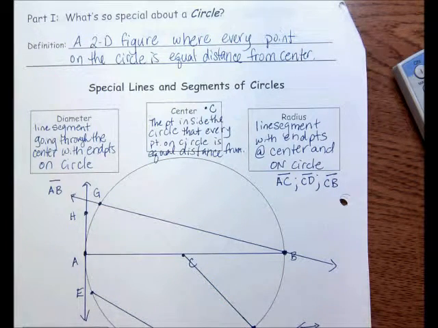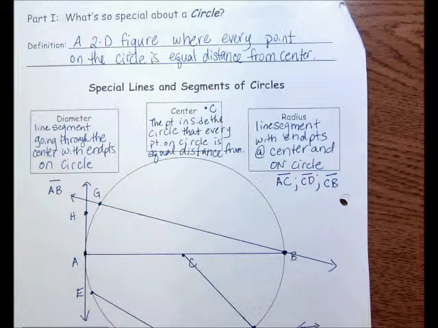Hi there. Today I'm going to tape a video from the lesson on Thursday, February 2nd, and it was all about vocabulary of a circle, and it's really important that you have this vocabulary down so that you won't be lost moving forward in this unit.